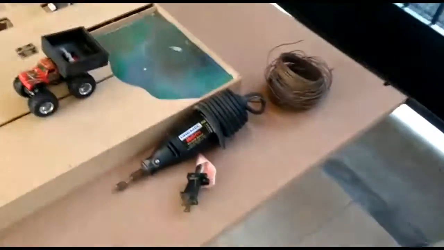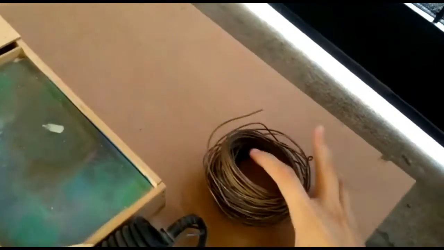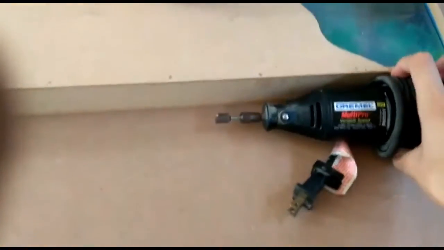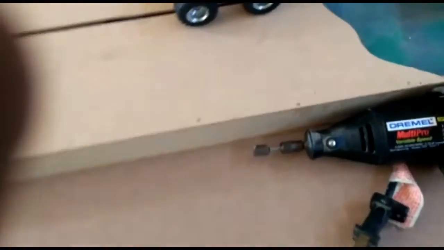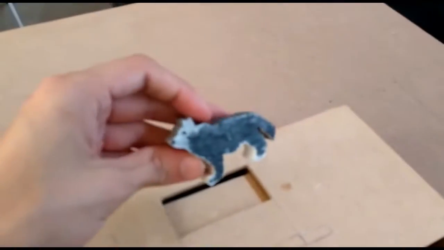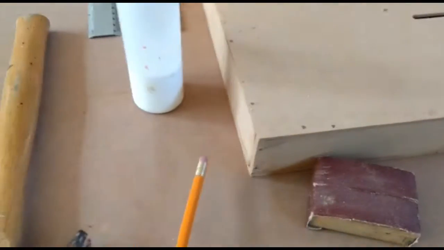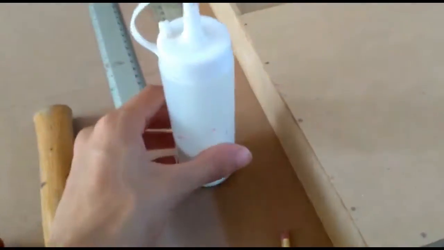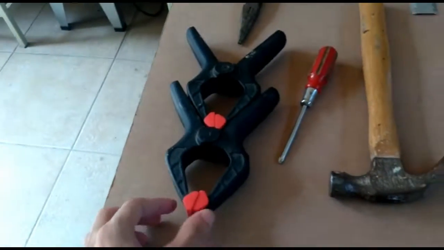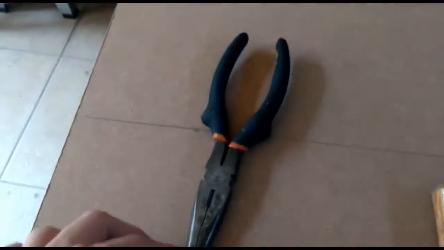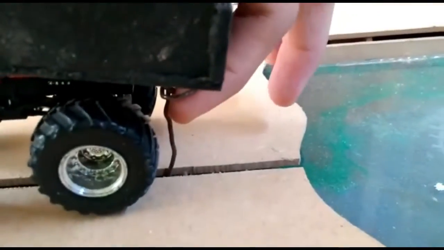These are the materials used to build the model. First, we have iron wire, then a polisher, which I use to polish it. I also use it to make some holes. Here we have a truck, a wolf made of wood, a Lego toy. Here we have a pencil, glue, a hammer, two different types of pincers. The first one is used to keep straight columns, like for example these ones, and here the other type of pincer, which was used to manipulate this iron wire.